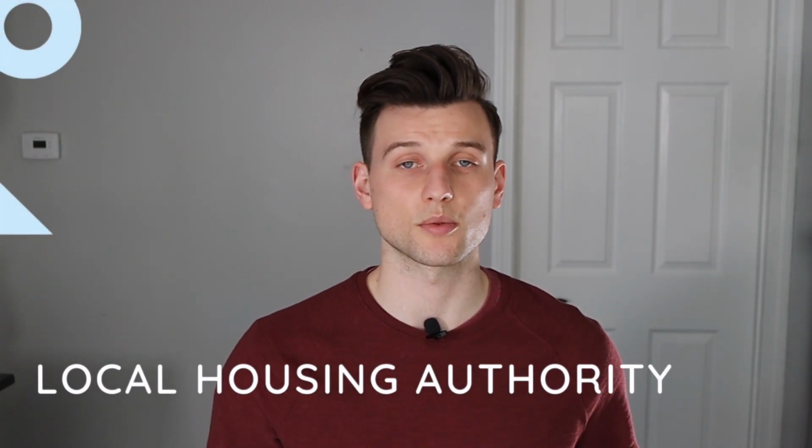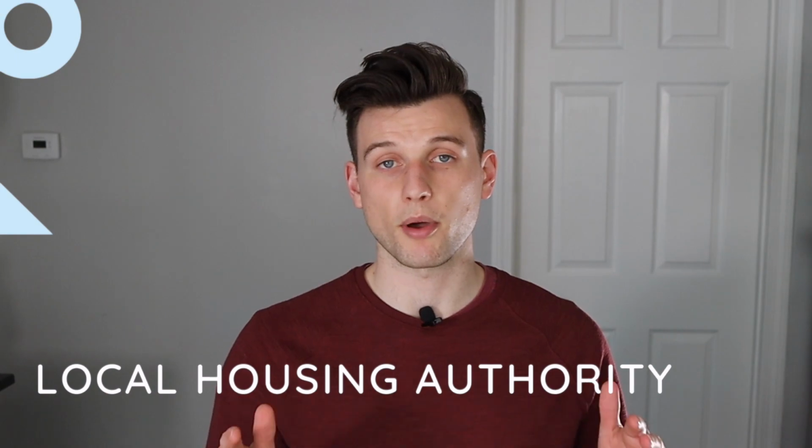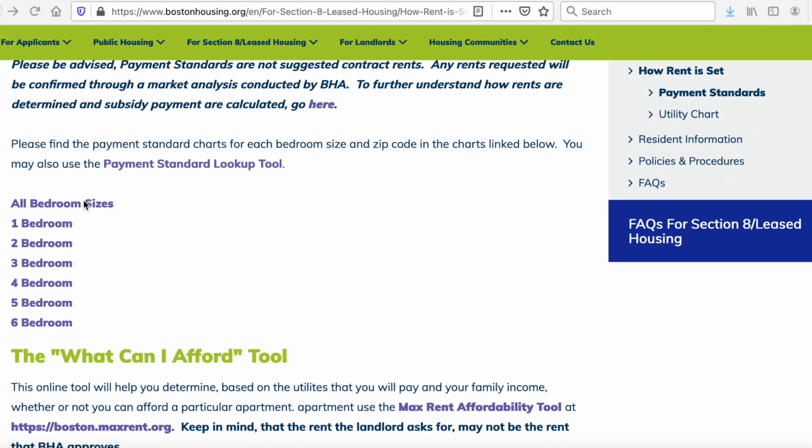Another great way to figure out what the rents are going to be in an area is looking at the local housing authority's website. For example, in the Boston area, if you type in Boston Housing Authority, they have what the rent should be for a studio, 1-bedroom, 2-bedroom, 3-bedroom, 4-bedroom, whatever bedroom count you're looking for, and it delineates which town in the Boston area you're looking for.